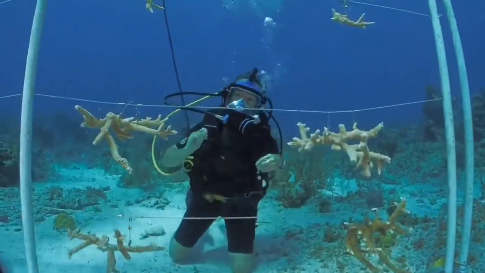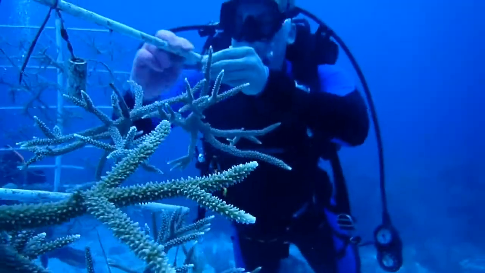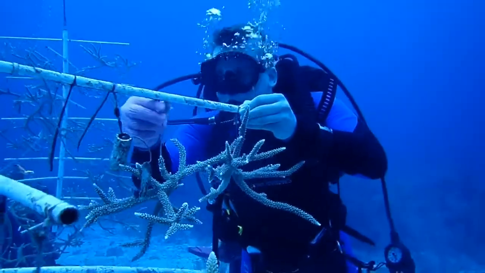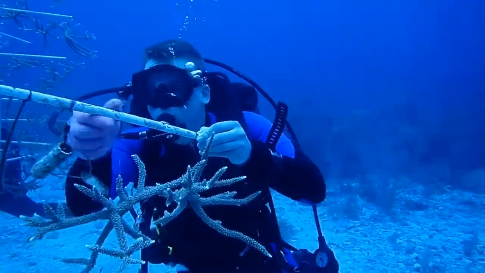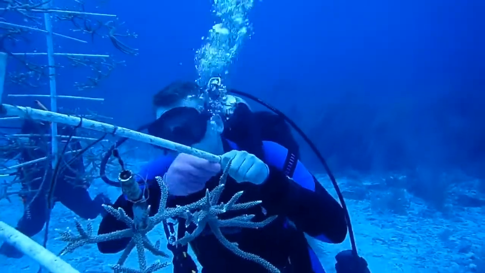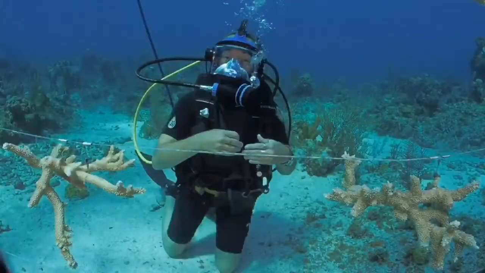They come to us, we teach them about this coral species, we teach them how to clean them, and we teach them how to outplant them. So it's not just scientists that can do it. Anybody who is a trained volunteer or a trained scuba diver can also do this.